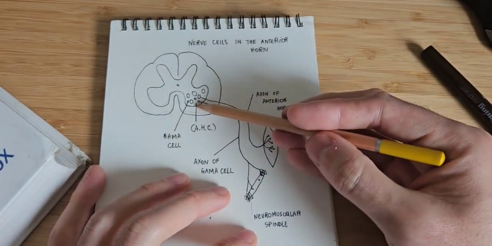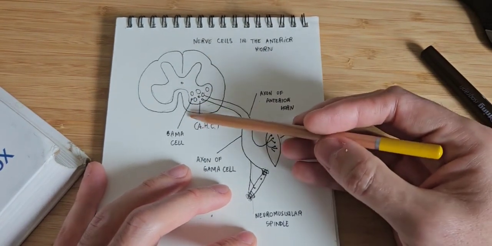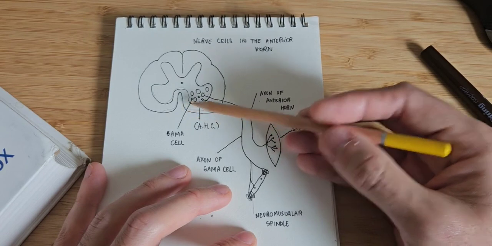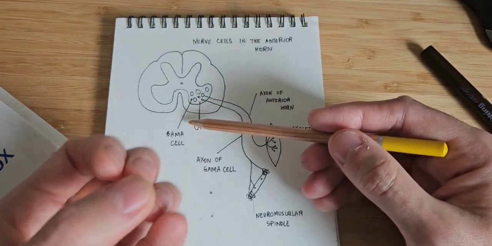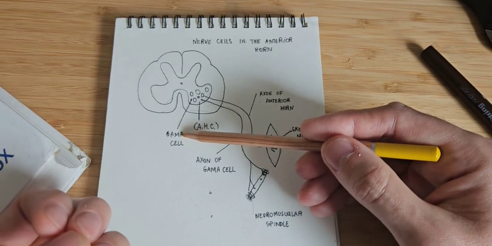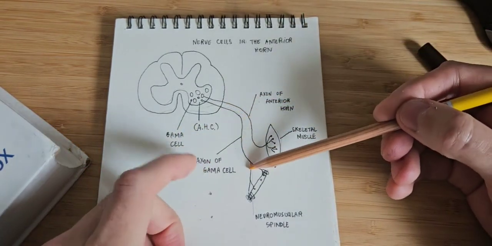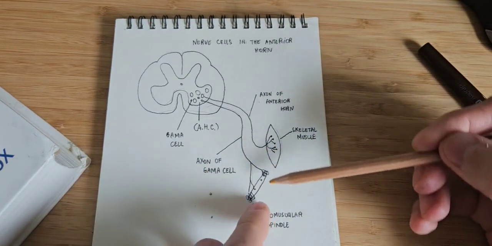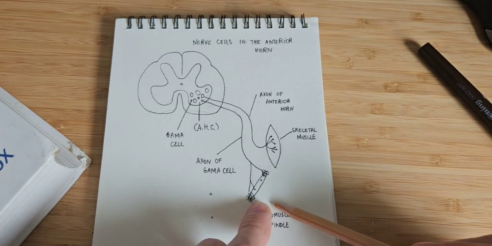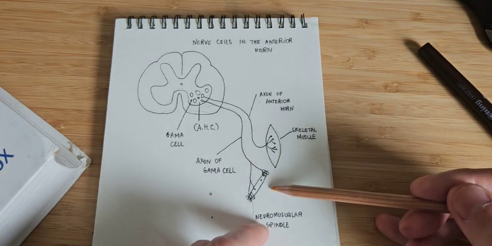The gamma cell contributes to the regulation of muscle tone. The axon of the gamma cell innervates the intrafusal fibers of the neuromuscular spindle, helping with muscle tone and proprioception.